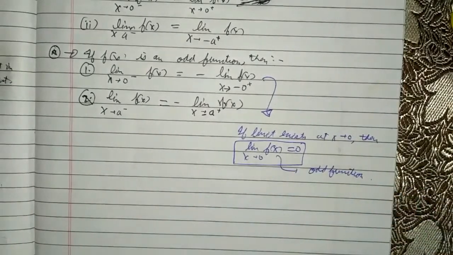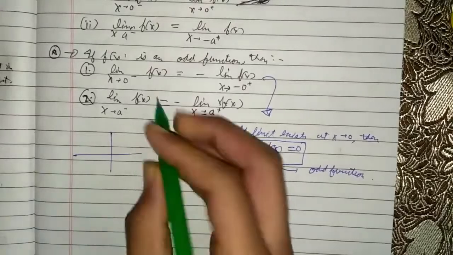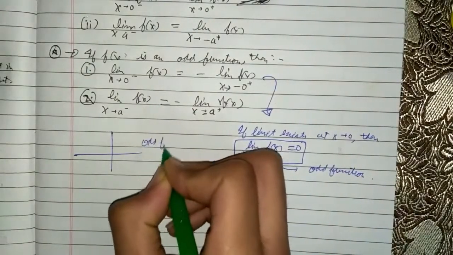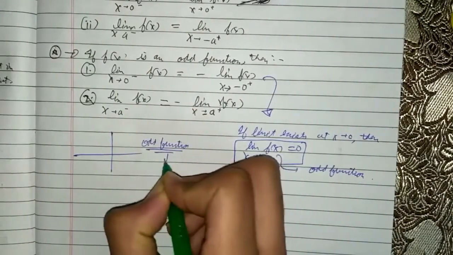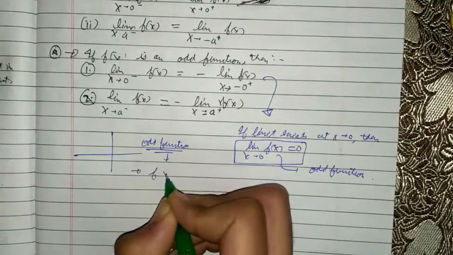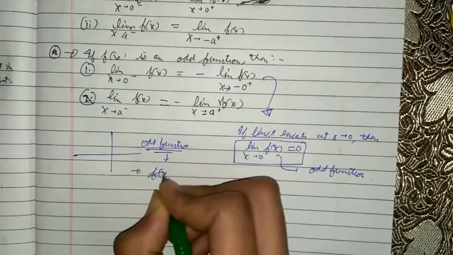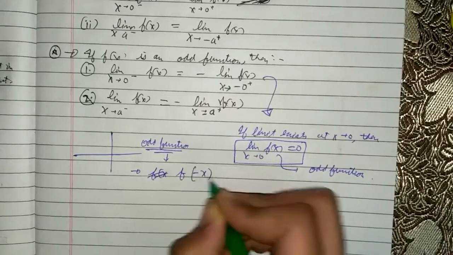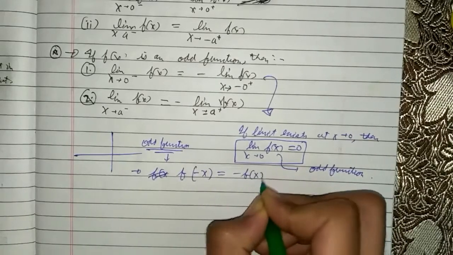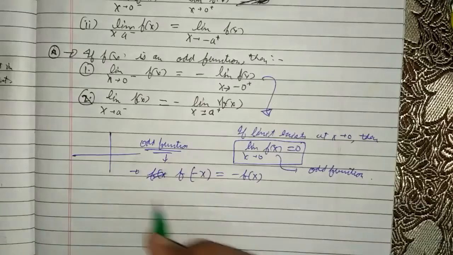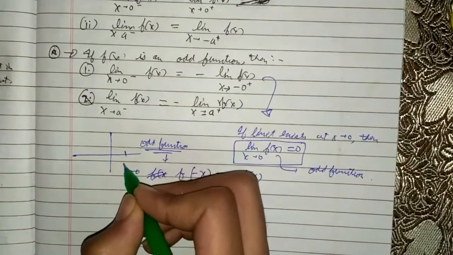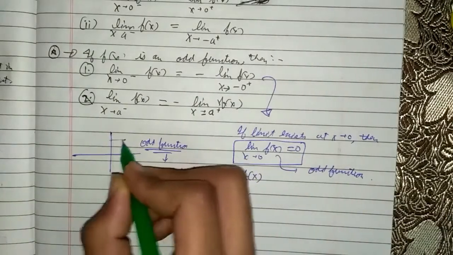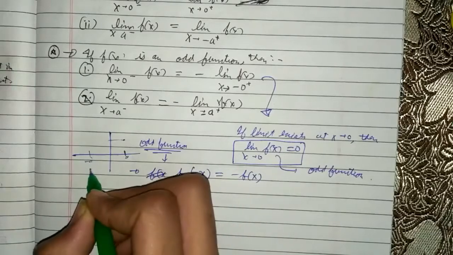And to recap what is an odd function and what is an even function: an odd function is defined by f of minus x equal to minus times f of x. That is, if at x equal to a it has value 2, at x equal to minus a it has value minus 2.